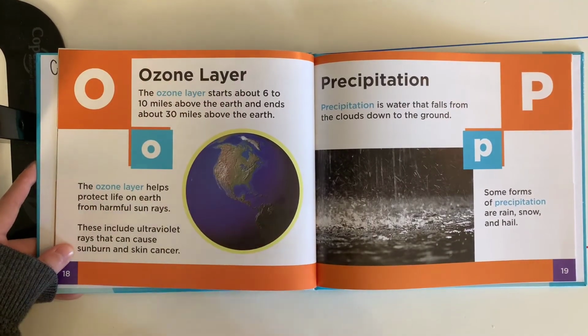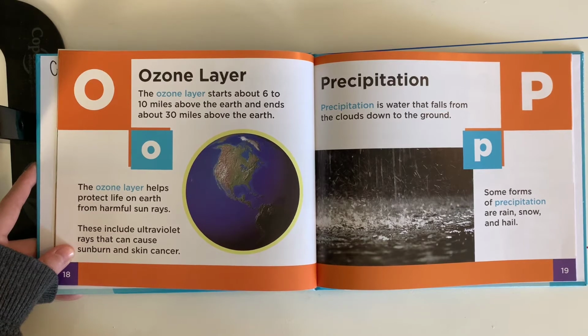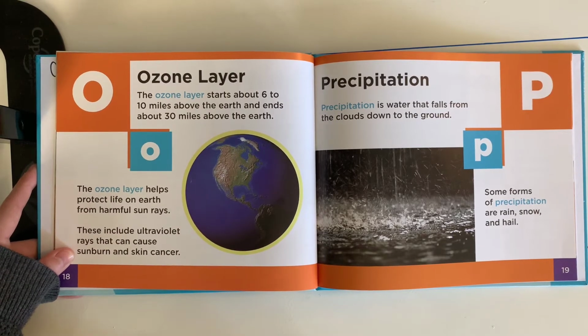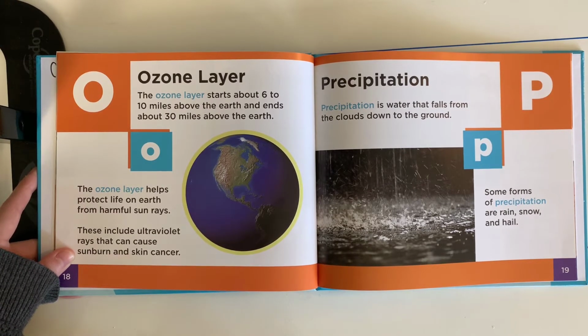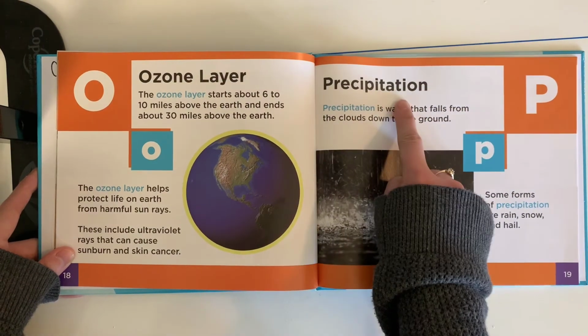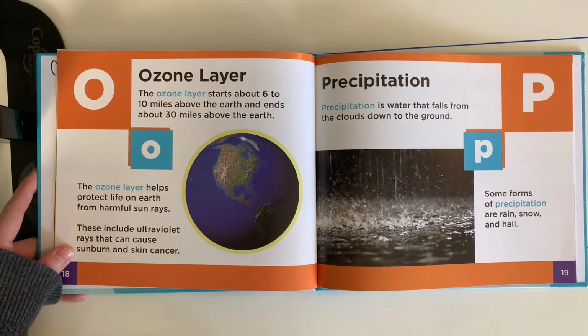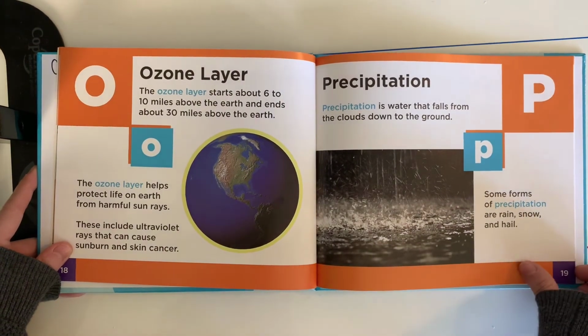O, ozone layer. The ozone layer starts about 6 to 10 miles above the Earth and ends about 30 miles above the Earth. The ozone layer helps protect life on Earth from harmful sun rays. These include ultraviolet rays that can cause sunburn and skin cancer. P, precipitation. Precipitation is water that falls from the clouds down to the ground. Some forms of precipitation are rain, snow, and hail.